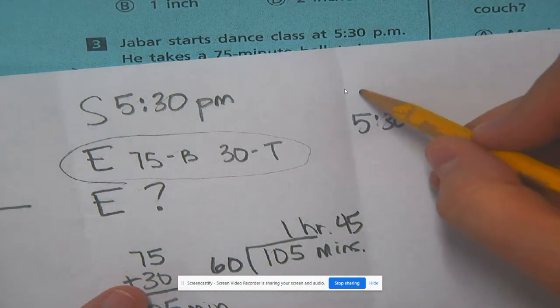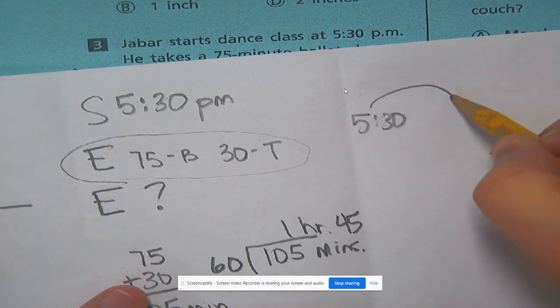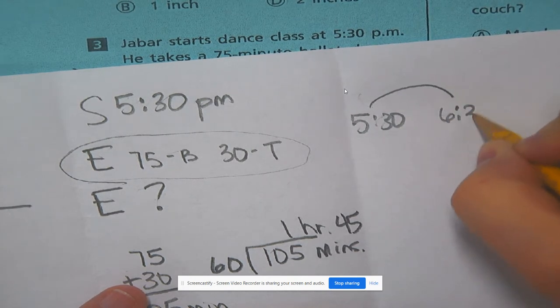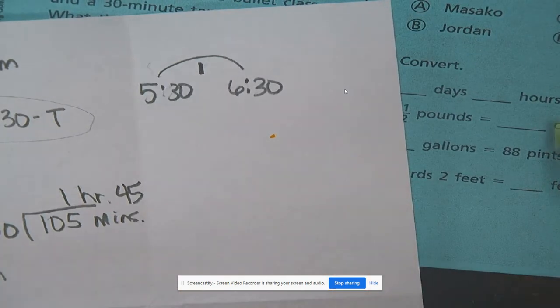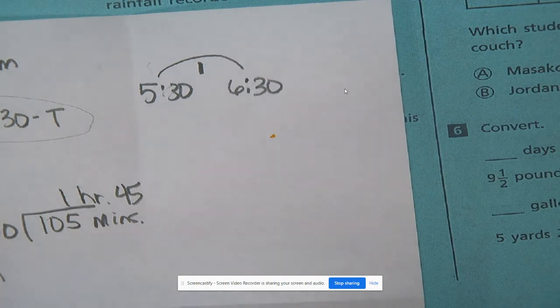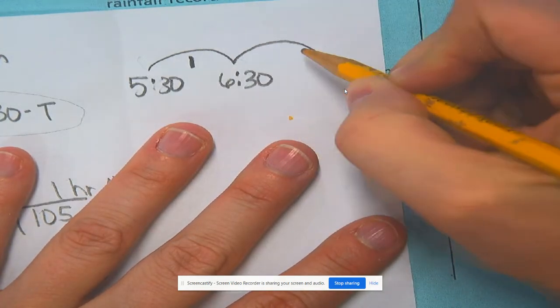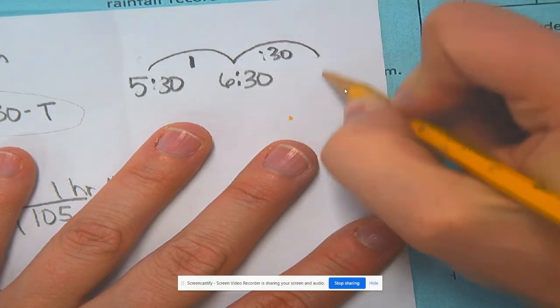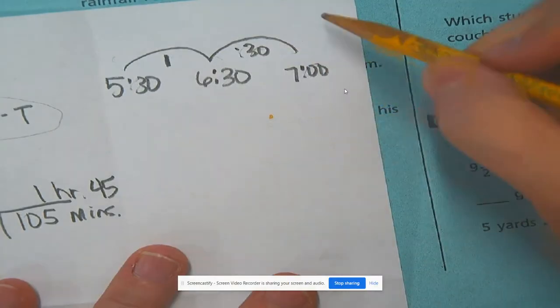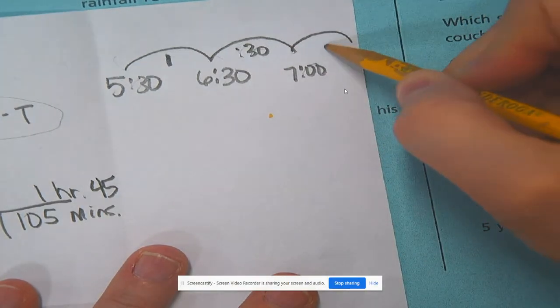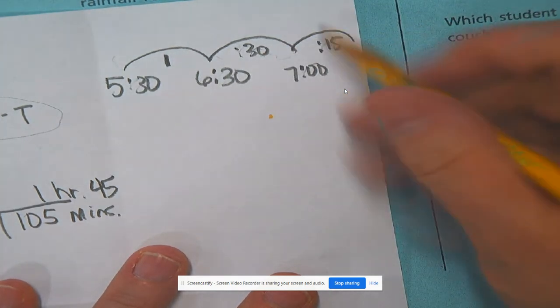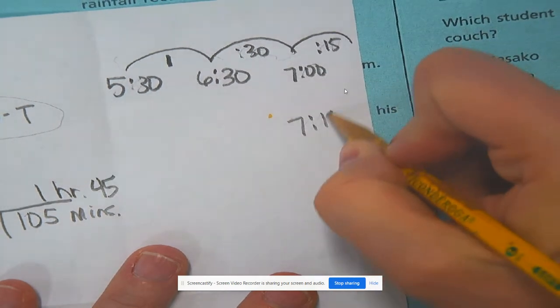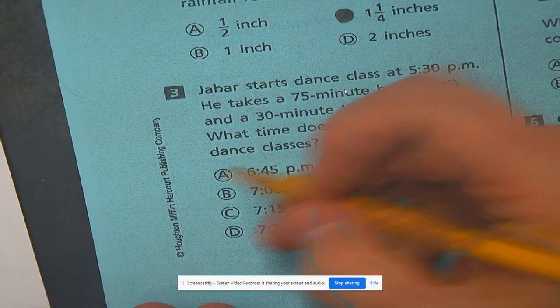Okay, so where am I going to jump first? 1 hour, right? So that takes me to 6:30. Can I jump another hour? Nope. Now I've got to jump 45 minutes. So let's make it the easiest way that we can. So jump 30 minutes. What does that take us to? 7 o'clock. Now what am I going to jump? 15 more minutes. Because 30 plus 15 is 45. So what does that put me at? 7:15 p.m.